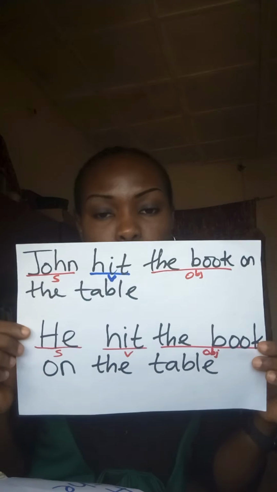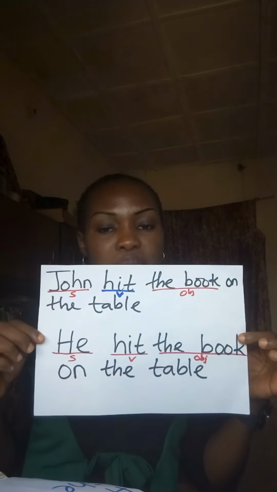Now let's work that out with pronouns. We have: he hit the book on the table.